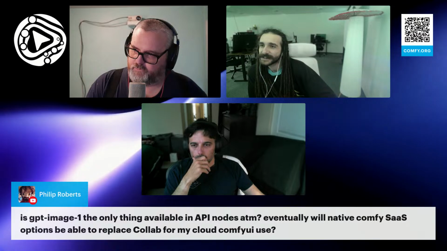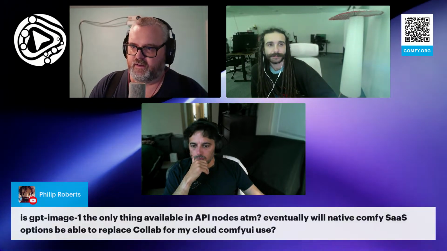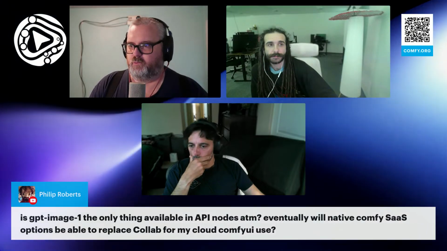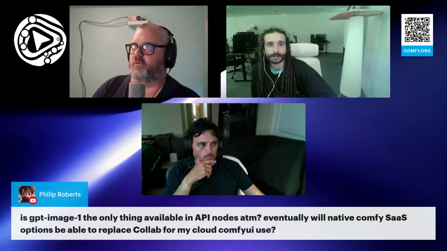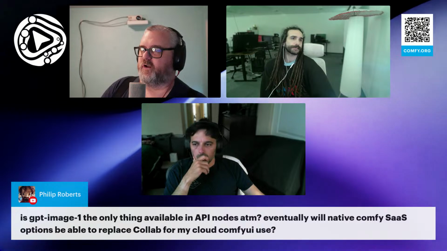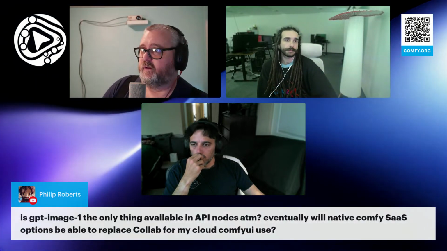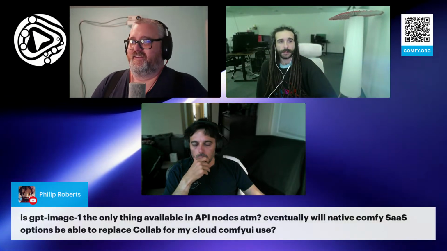Philip Roberts asks, is GPT-Image-1 the only thing available in API nodes at the moment? Eventually, will native Comfy SaaS options be able to replace Colab from my cloud Comfy use? I think the plan is down the road to be able to offer all this stuff on a platform. Right now, we have the OpenAI stuff. That's all we know. We can speculate, but they don't tell us stuff.